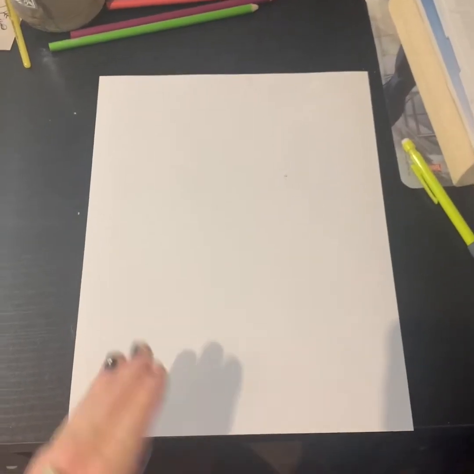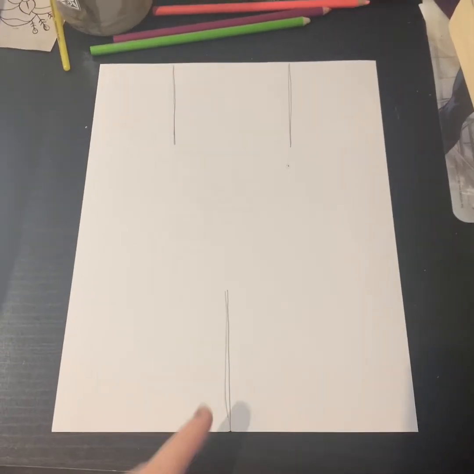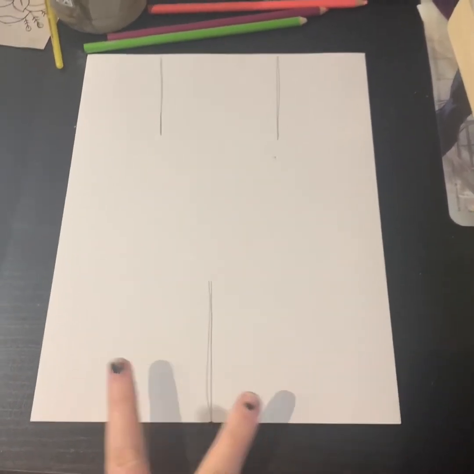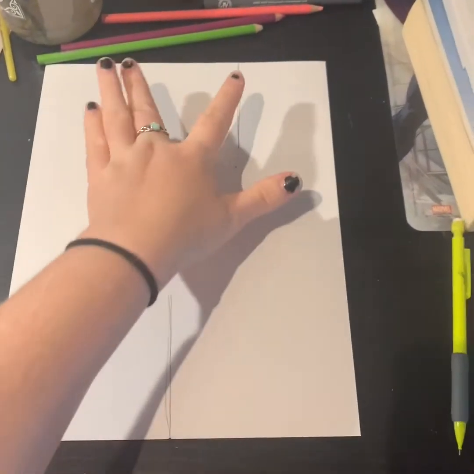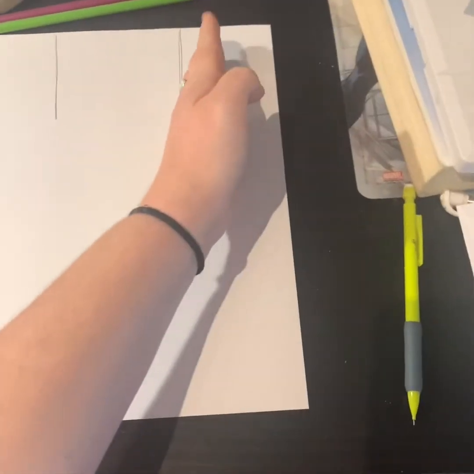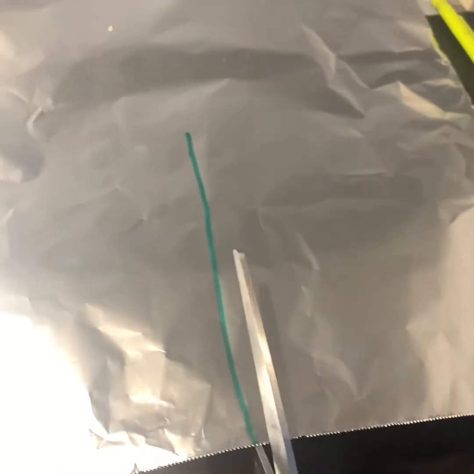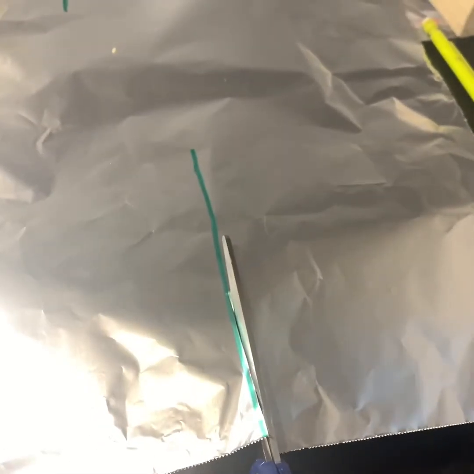You're gonna want your paper to be portrait, so it needs to be the long ways, or your tinfoil, they need to be like this. Next, you're going to want to split your paper. So you're going to draw a line to split into two sections down here. These are the legs. Then you're going to split three up here. So 2 arms, and then this middle part will be the head. I'm also going to do this on my tinfoil. Now, very carefully, I'm going to take scissors and cut those lines.